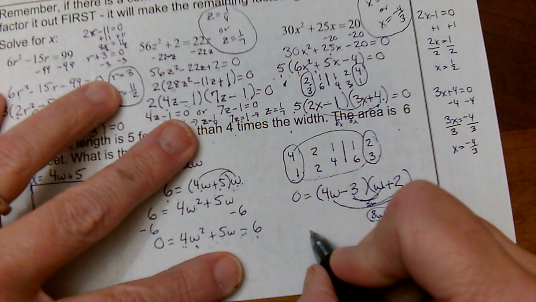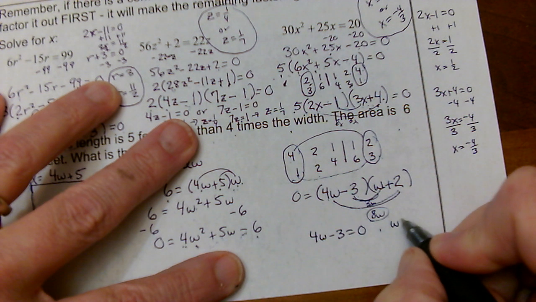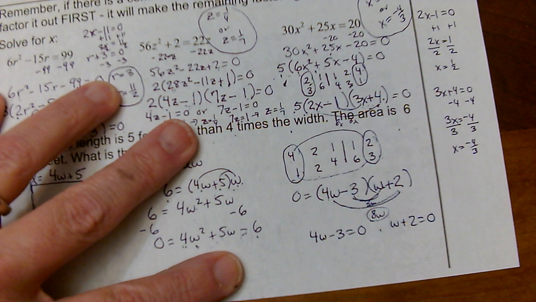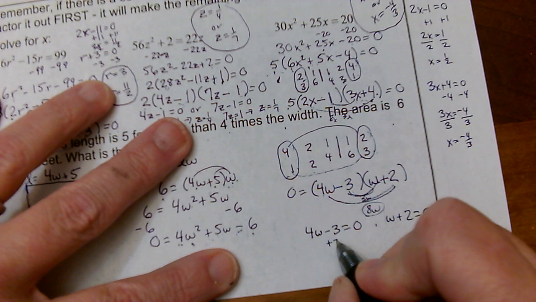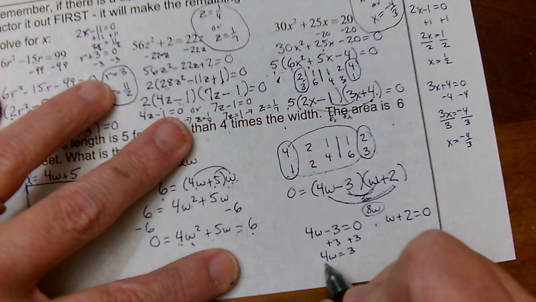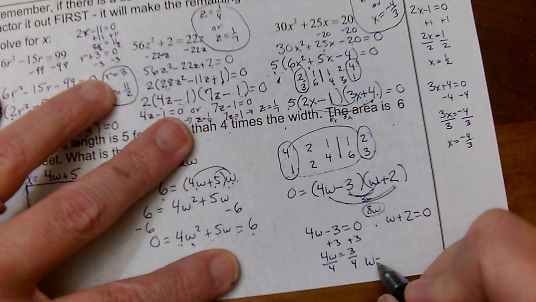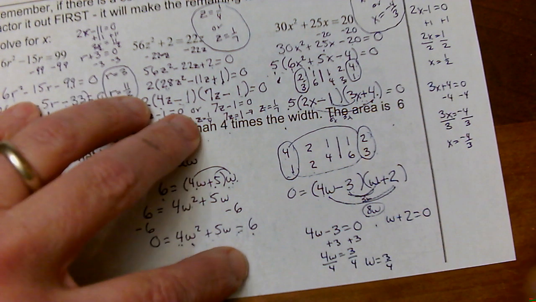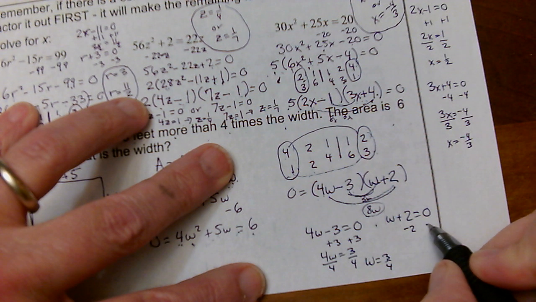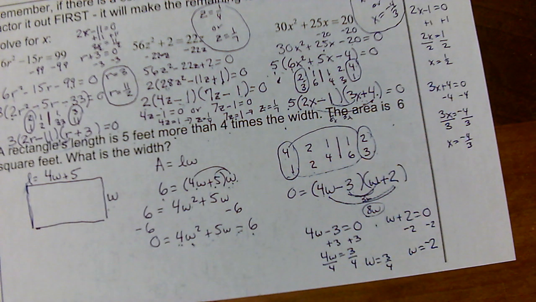Now that it's factored and equal to 0, I set each factor equal to 0. Here I have to add 3 to get 4w equals 3, and then divide by 4 to get w equals 3/4. Here I'd subtract 2 to get w equals -2.